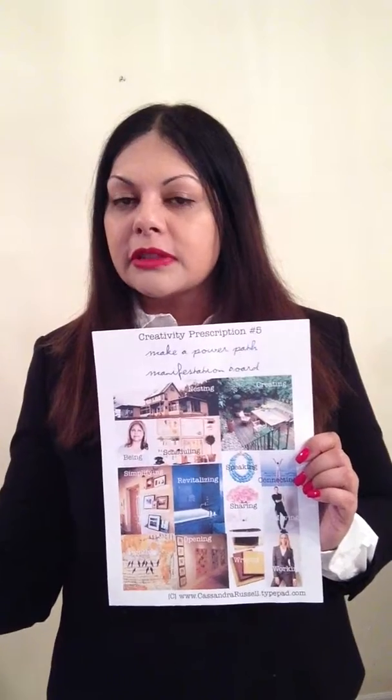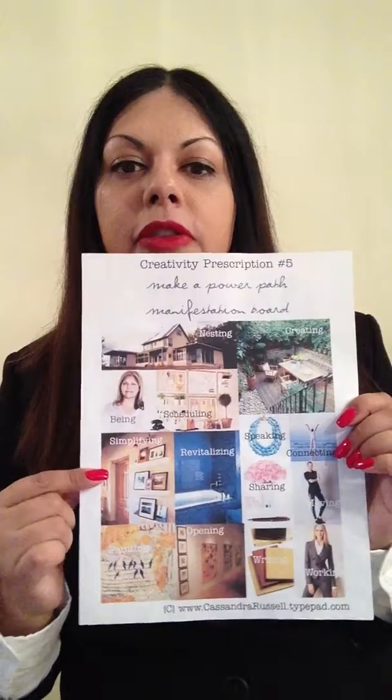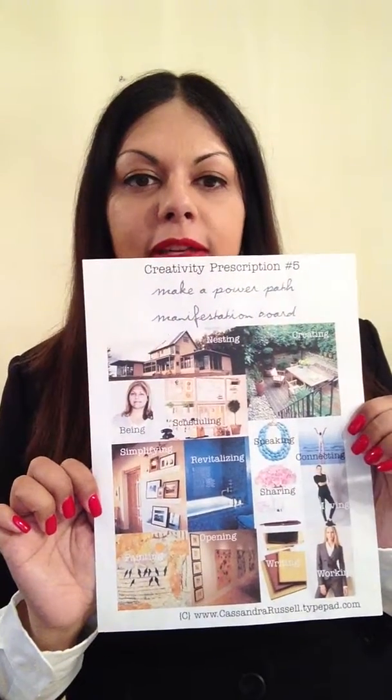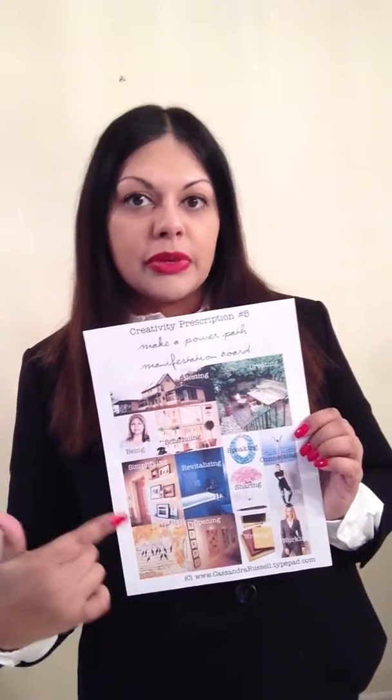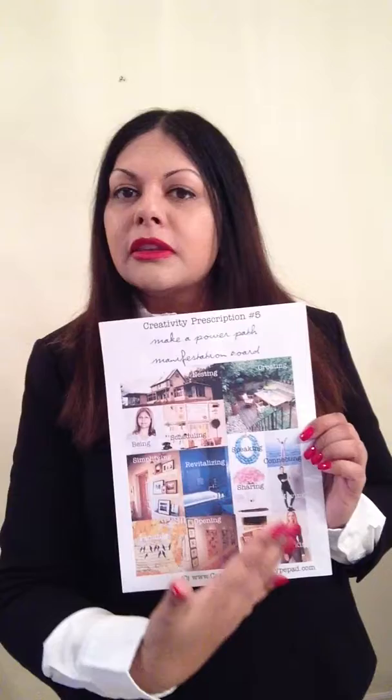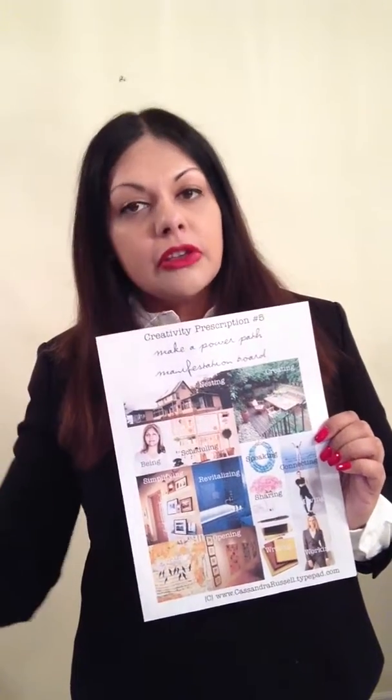Active verbs are what you'll find on this board. So there's revitalizing, simplifying, being, connecting. So I purposefully made a list of the things that I need to focus on, the things that I need to invest my power in. I put them into the active form with words that I like. I like the word connecting. It makes something in my mind happy. To think about me connecting, that's a good image for me.